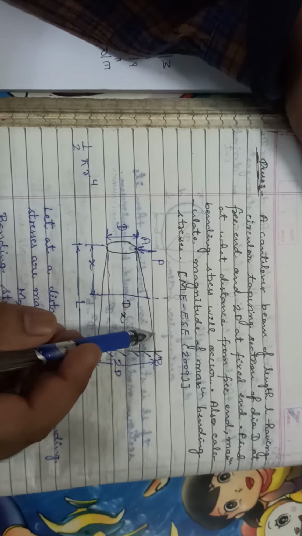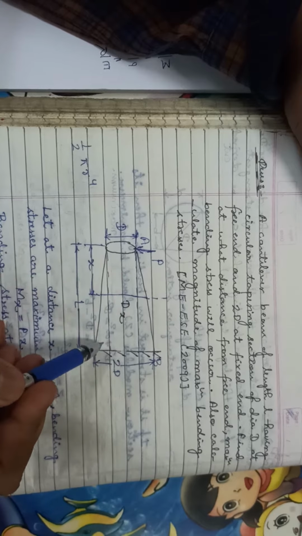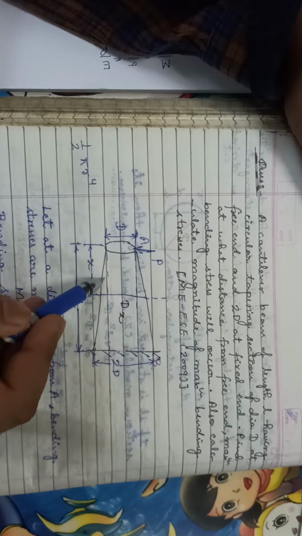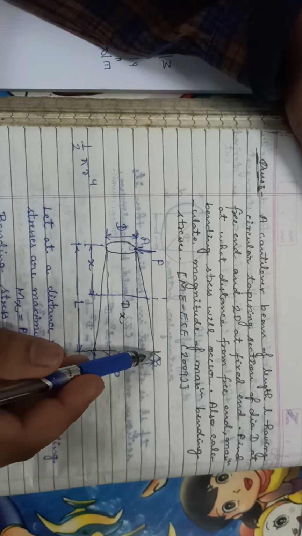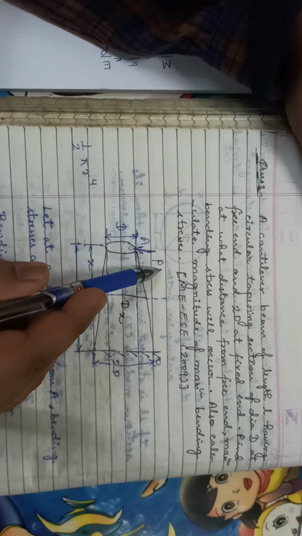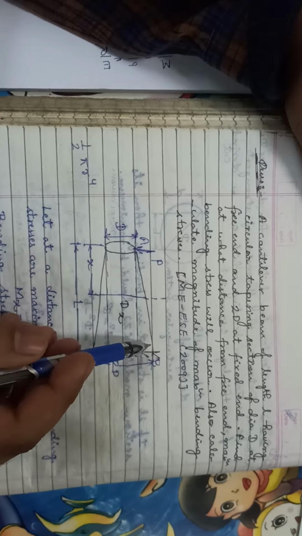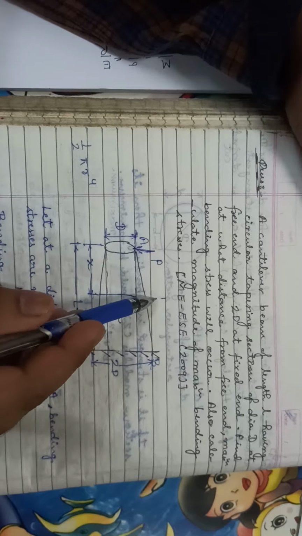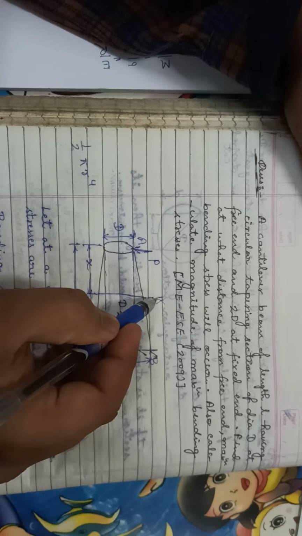Okay, so you have been given a cantilever beam which is tapered in section. We know what is a tapered section, whose diameter is varying throughout the length. So at the free end its diameter is given as D, and at the fixed end it is given as 2D, and it is subjected to a point load P at the free end. Now at what end the bending stress will be maximum, we don't know. That's why we have considered a section at a distance small x from the free end.